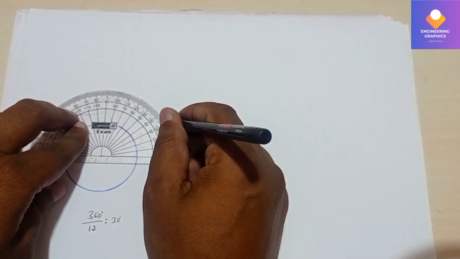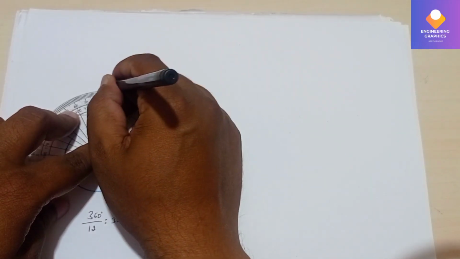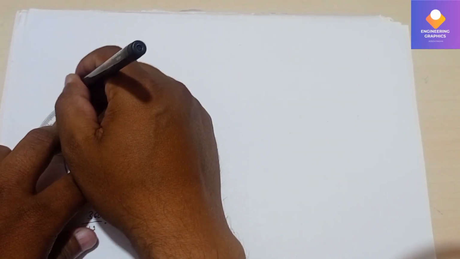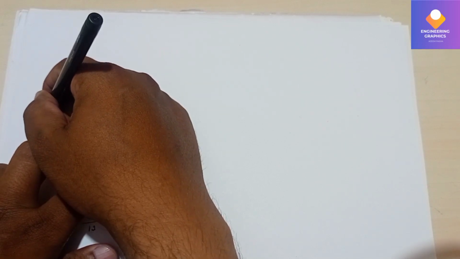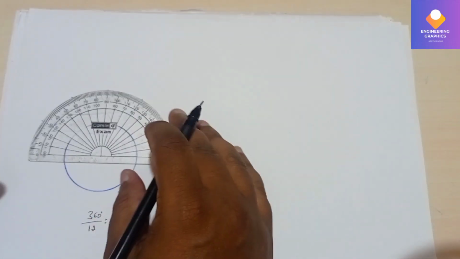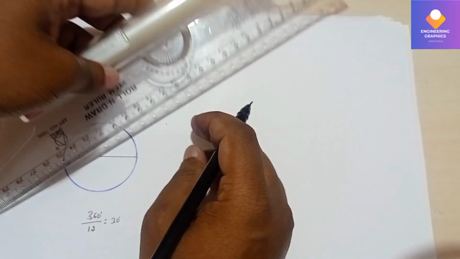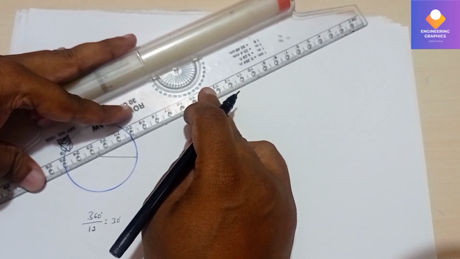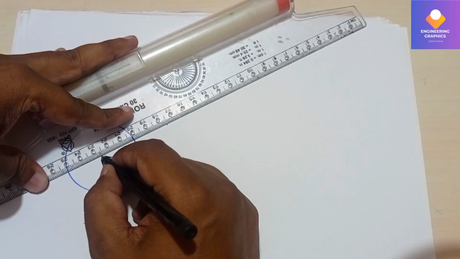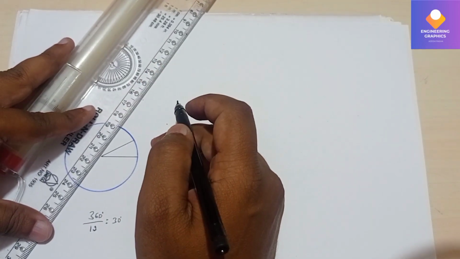Mark for angle 30, 60, 90, 120, 150. So what I'll do is, using the scale, draw the lines for an angle of 30-degree difference.